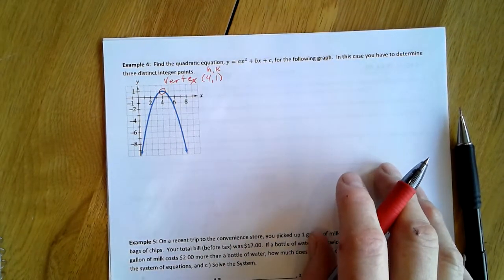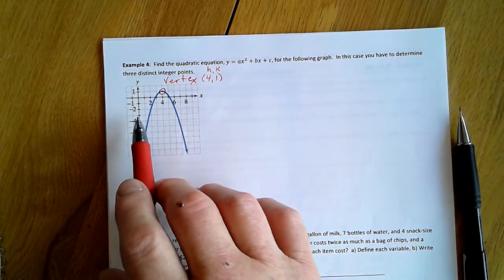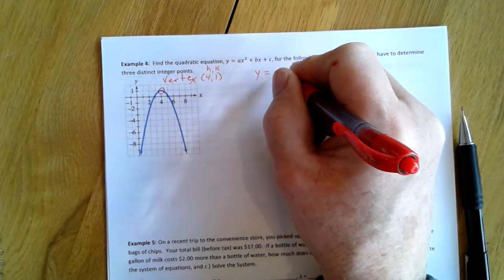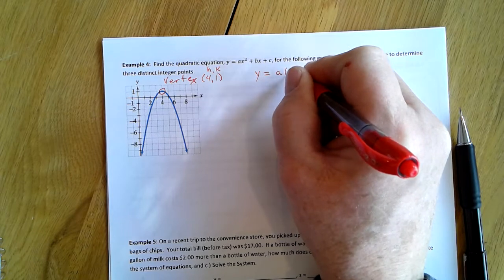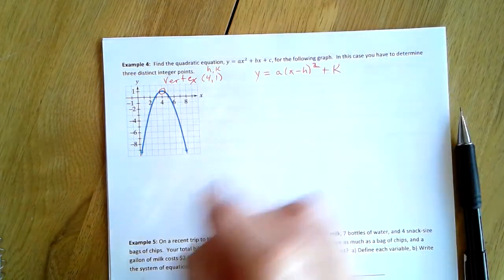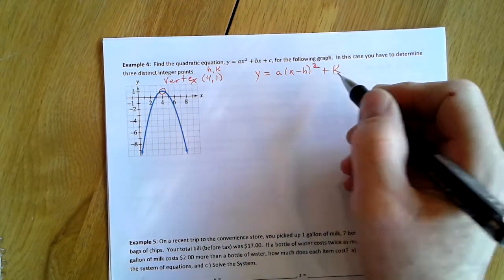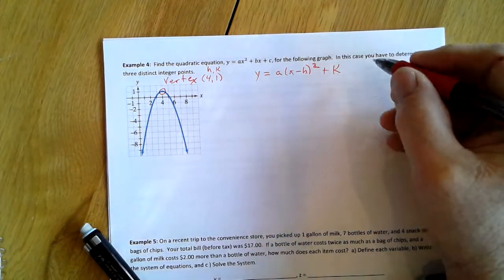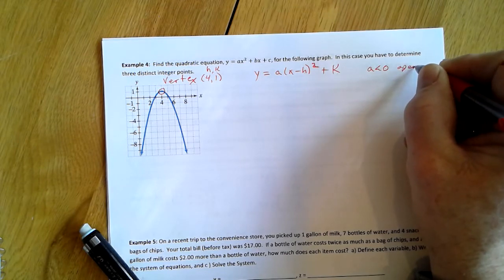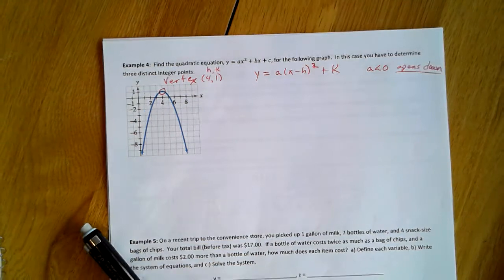That's great. Because if I know h and k, and I know the vertex, and I know it opens down, I know that I can use the form y equals a times x minus h quantity squared plus k. I know h is 4 and I know k is 1. And I know that a is negative. How do I know that a is negative? Because it opens down.